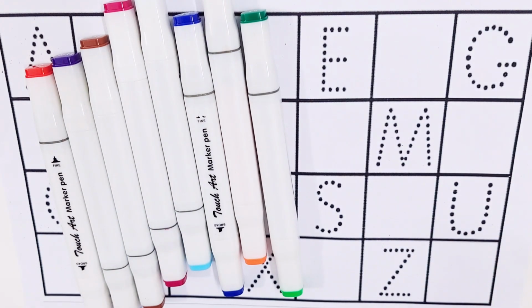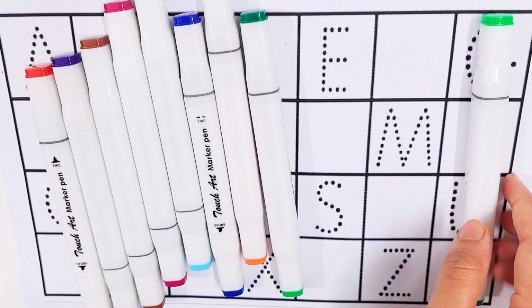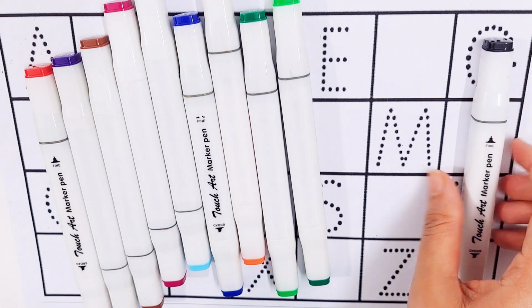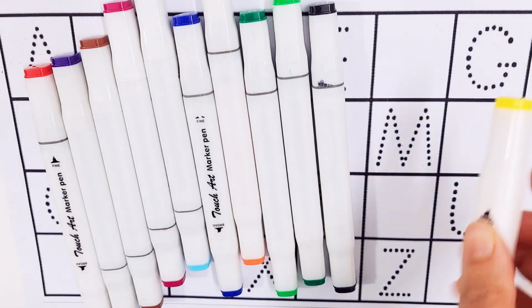dark green color, light green color, black color, yellow color.